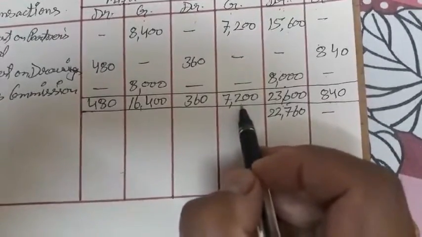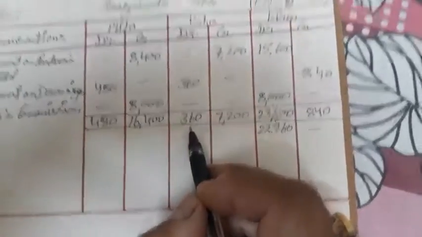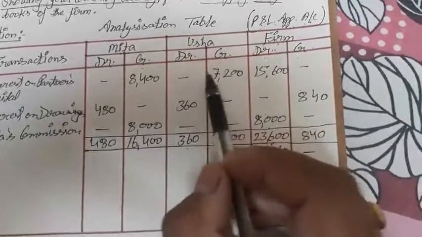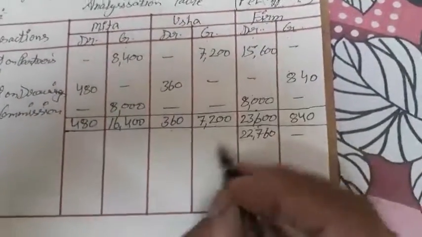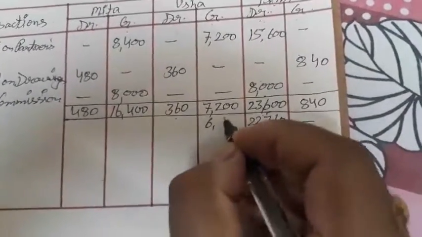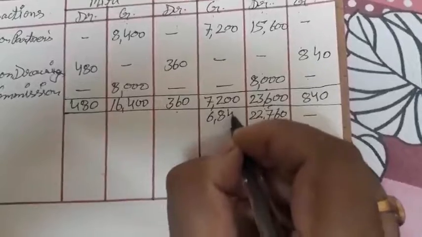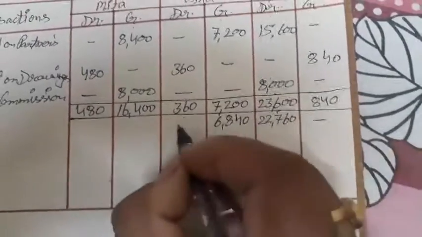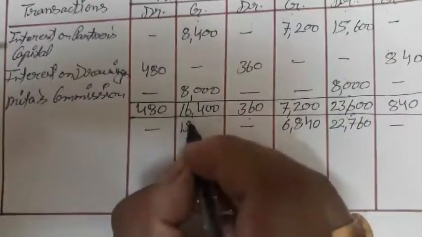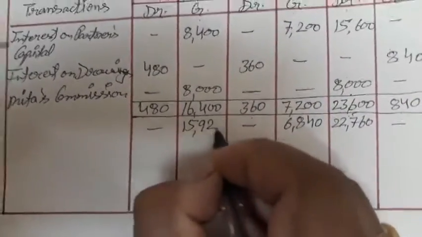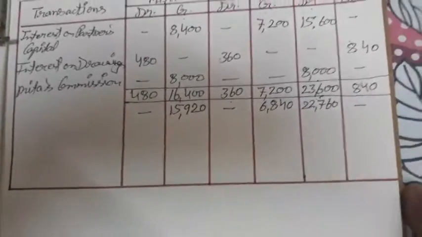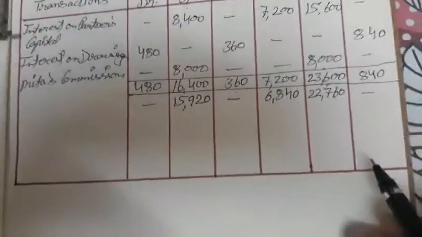And similarly from this balance to this one, for the same partner, debit and credit balance we have to find out. Okay, here the credit balance is more, so we subtract the debit side. So the credit balance will be 6,840 rupees more, and similarly we subtract from this, then 15,920 rupees. Now be more concentrated on this.